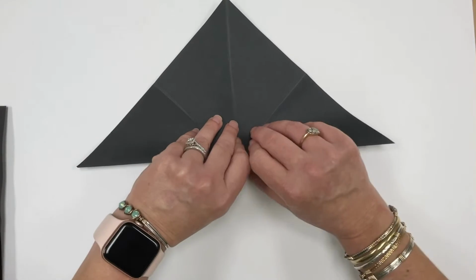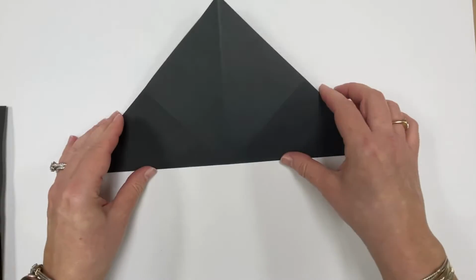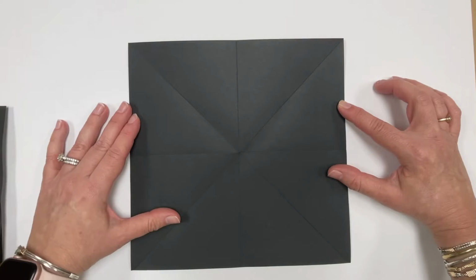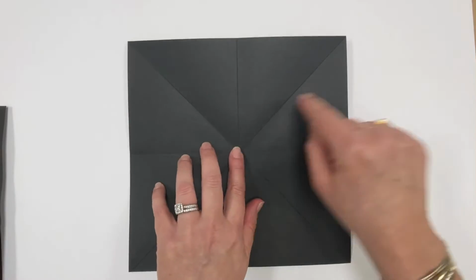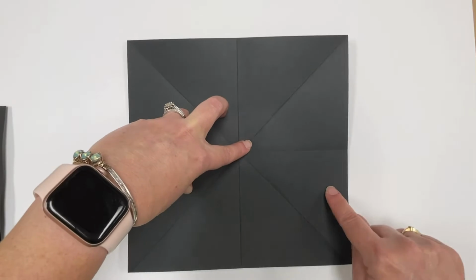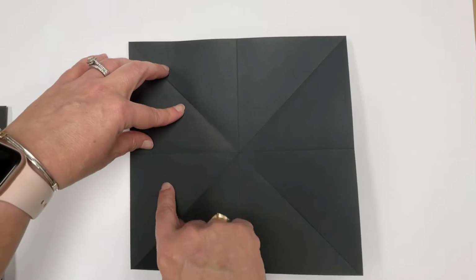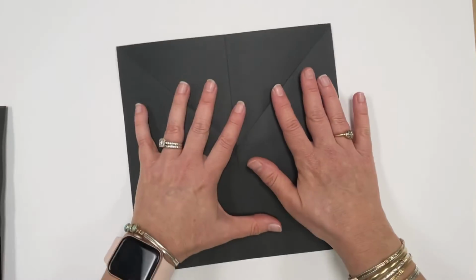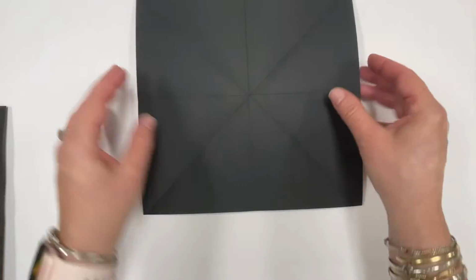And crease it. Okay, when you open it up and you turn it back like a square again, if yours is right, it will have, we're going to start here, 1, 2, 3, 4, 5, 6, 7, 8 triangles that you can see. That's how you know yours will be right. This is going to be our background.